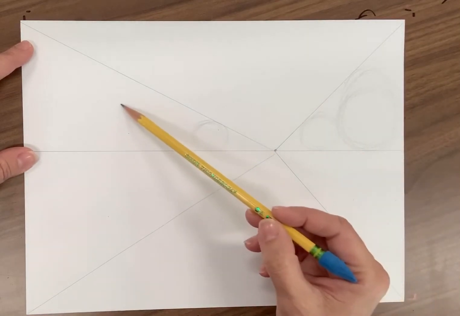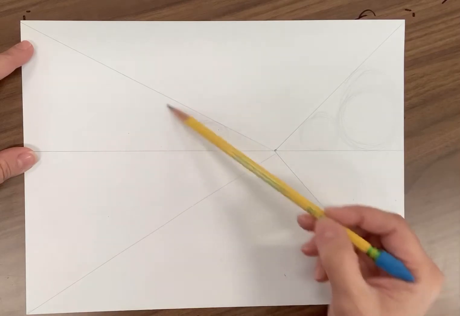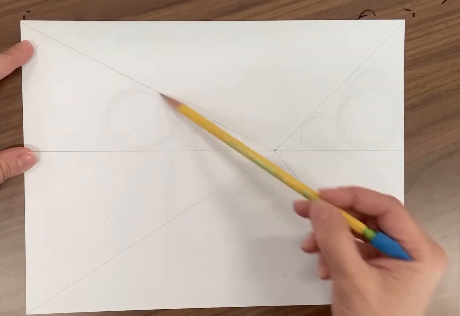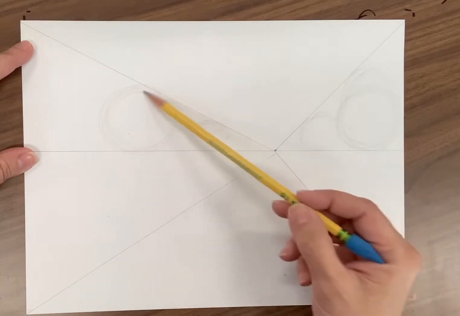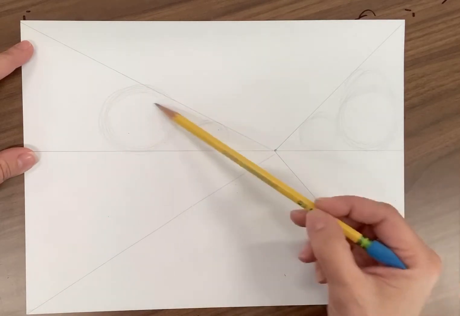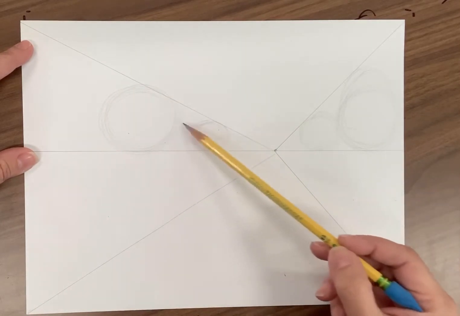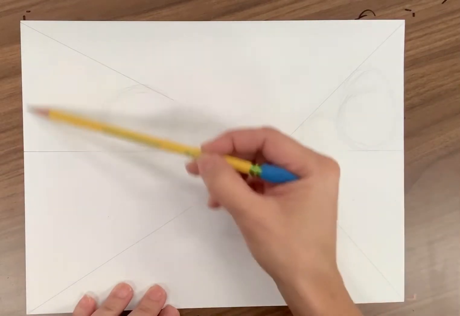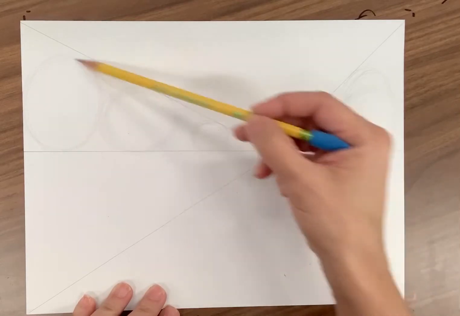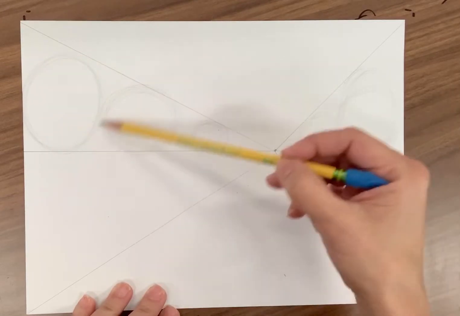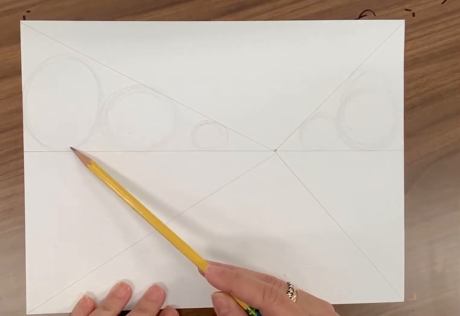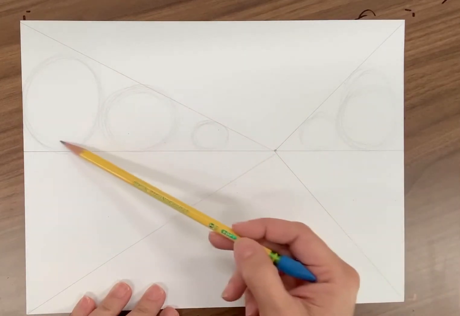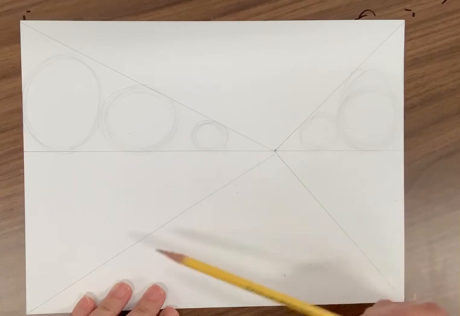So here, I want to make another tree. So I'm going to make another circle. Maybe a little closer to my tree. And here, another one. This one is not really a circle. It's more like an oval. Do you see? I made it fit in this triangle here. The top of my trees will be in this triangle.